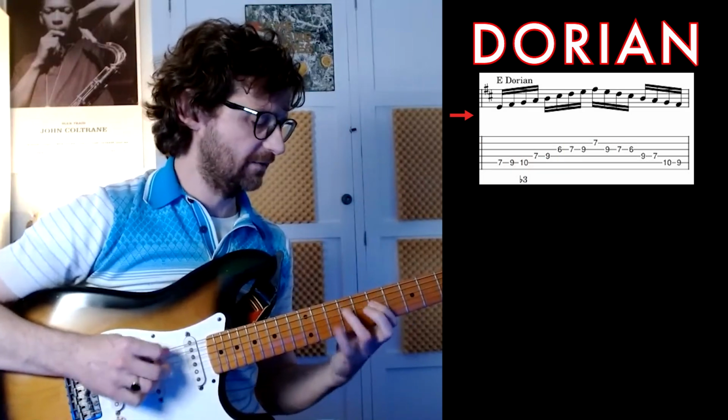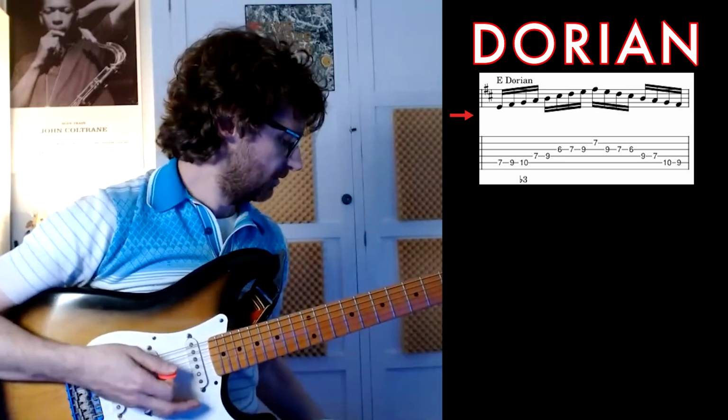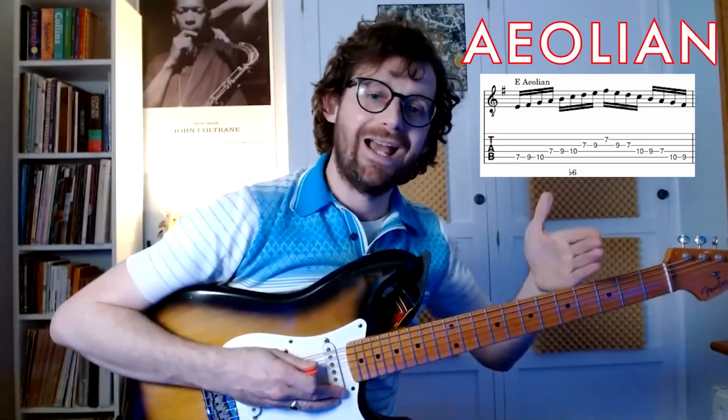Mixolydian. Position shift. Dorian. Right. That's actually the hard work done. Like Mixolydian to Dorian is without doubt the hardest part. So we're now going to move from Dorian to Aeolian.